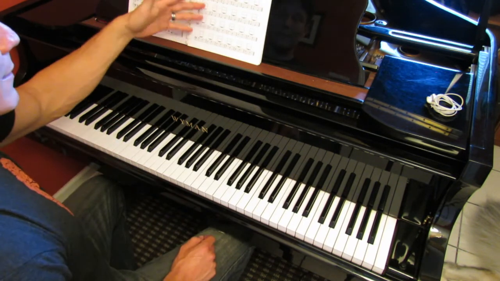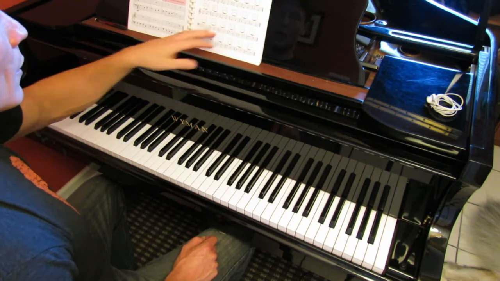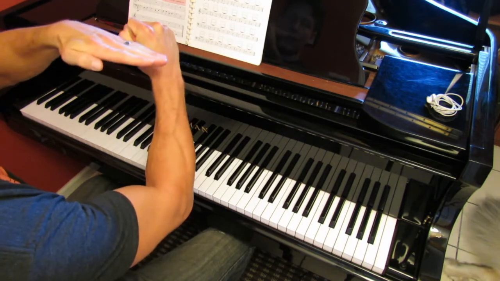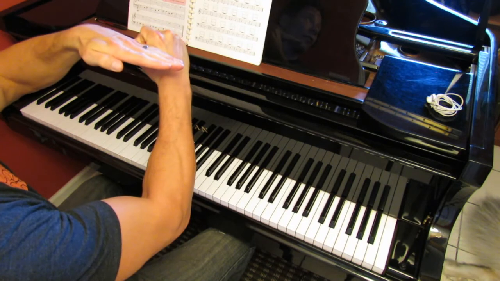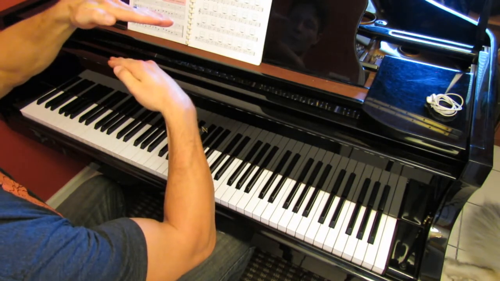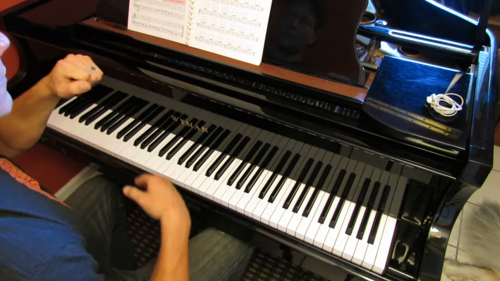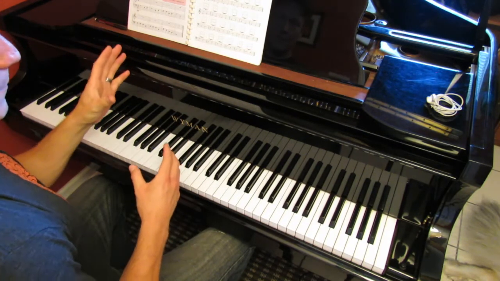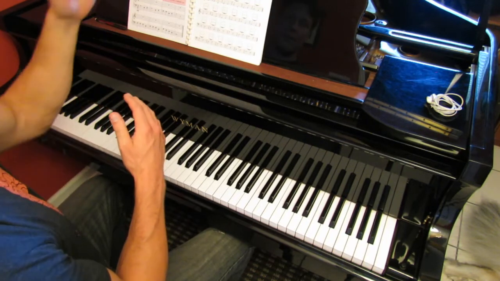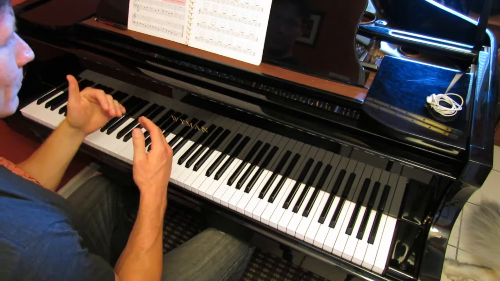And if you're looking at them on the music, one will be on a line with the note head and the line right through it, and the other will be on a space where the two lines will be above and below the note head. So seconds go from line to space, up or down, or from space to line, up or down.